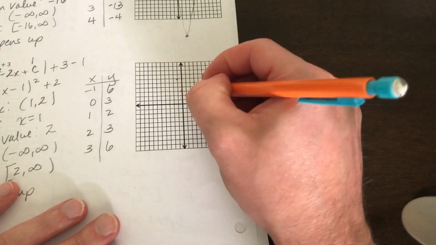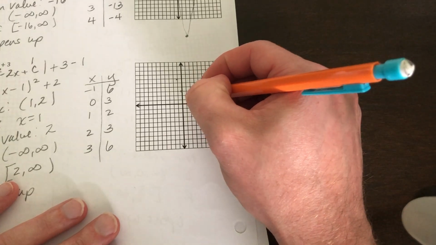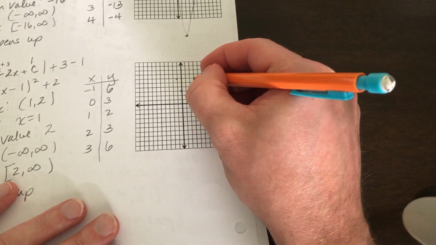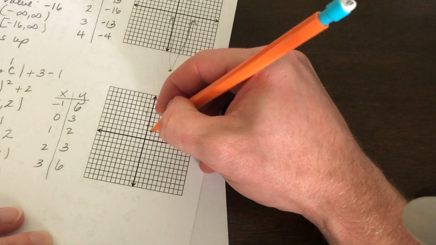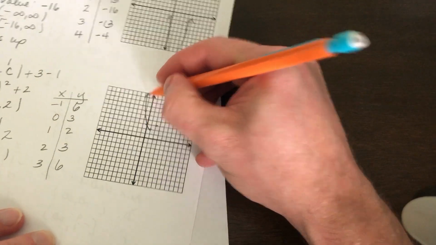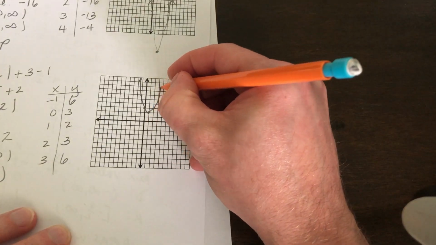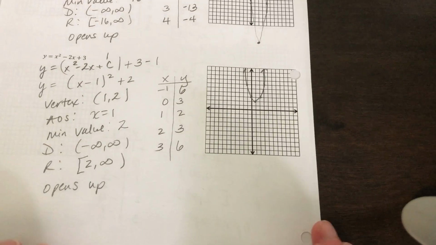6. 1, 2, 3, 4, 5, 6. Like that. And that's what it looks like. Okay.